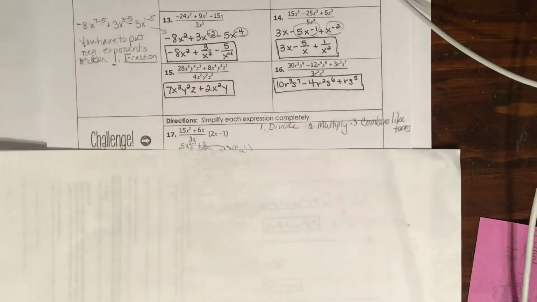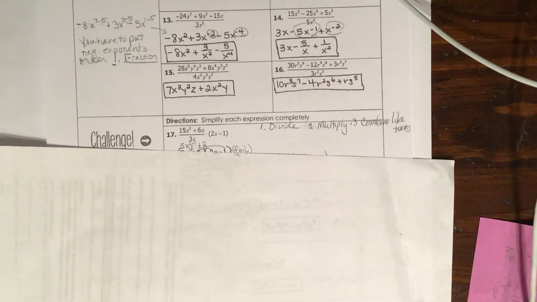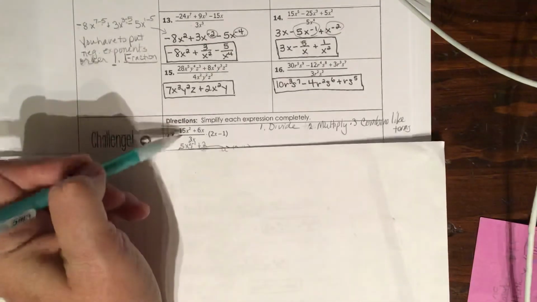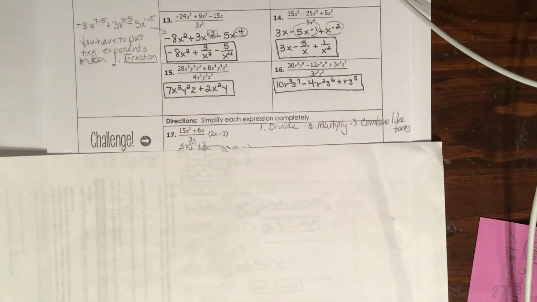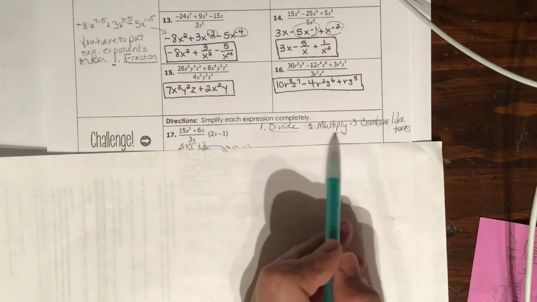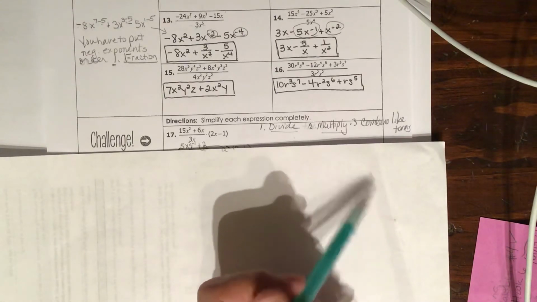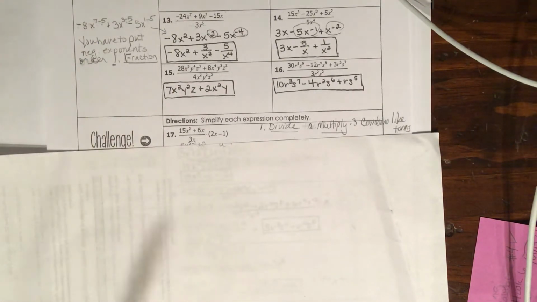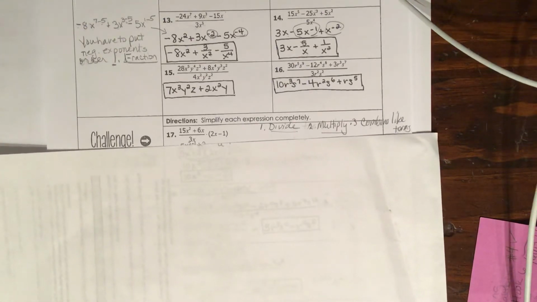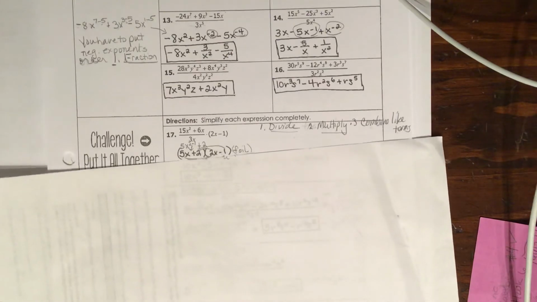15 and 16 you can do on your own for practice. Let's go on to challenge, put it all together. This is when you have a division problem and a multiplication problem. You first are going to divide, and then you're going to multiply. So your steps are: you're going to divide, you're going to multiply, and then you combine your like terms. So you do it in that order. Follow your steps for multiplication, follow your steps on dividing, and follow your steps on combining like terms. And if you do it step by step, you'll be okay.